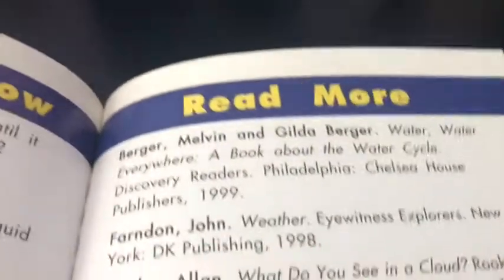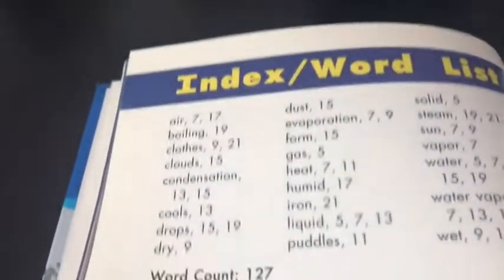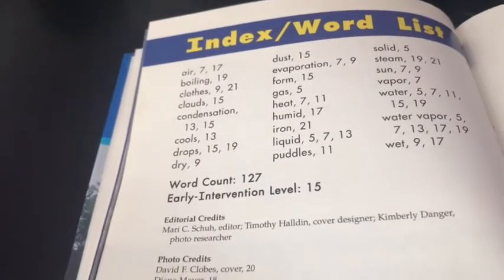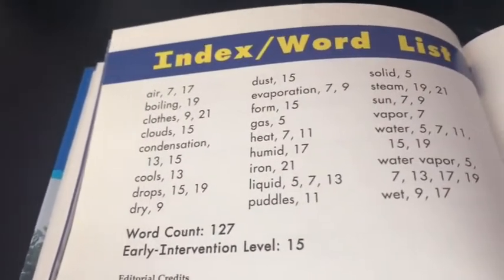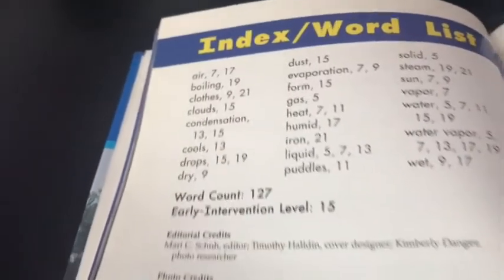And then it also gives you some references on other books that you could read if you want to know more about water. And here's your index. Now the index tells you about how many words are in the book and what page you can find those words on that might help you understand that word a little better. Okay? And so that's our little series on water.